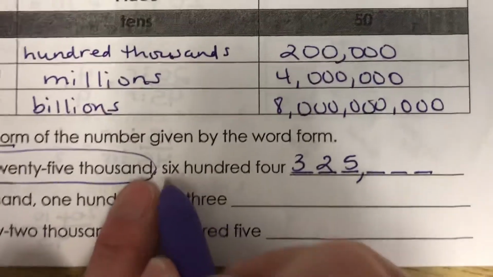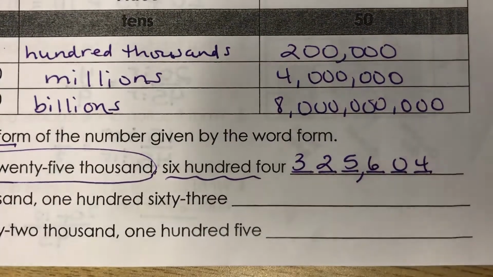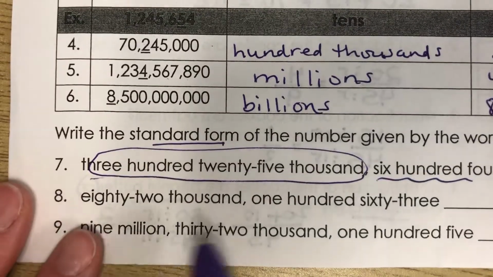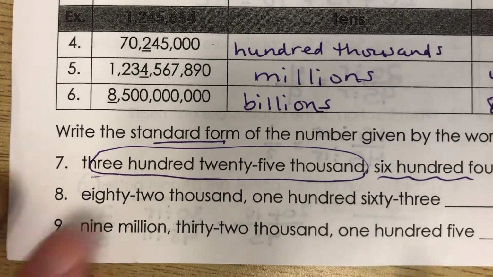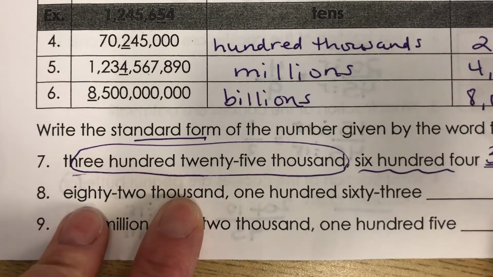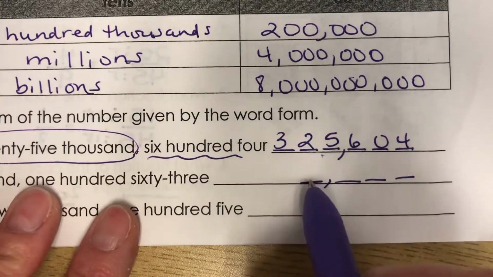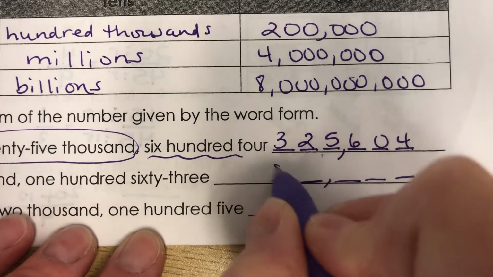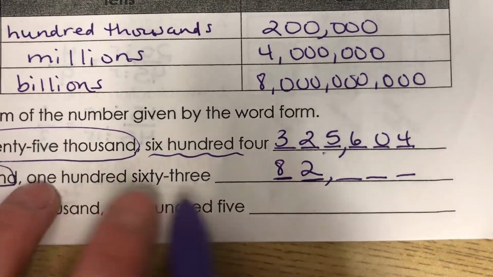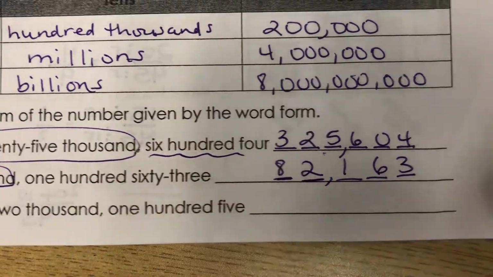The second part of this says 604. I have 3 lines, perfect for writing 604. So 325,604. For number 8, 82,163. So that means the 2 in the 82 needs to be in the thousands place. The thousands place is right here. If I have 82,000, that means I would need one more little line. So there's our 82,000, and then 163 looks like this, 82,163.